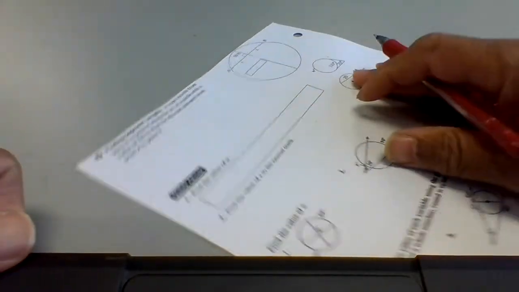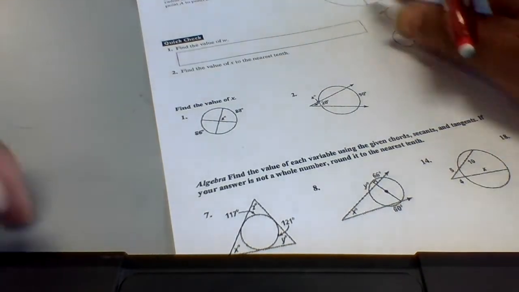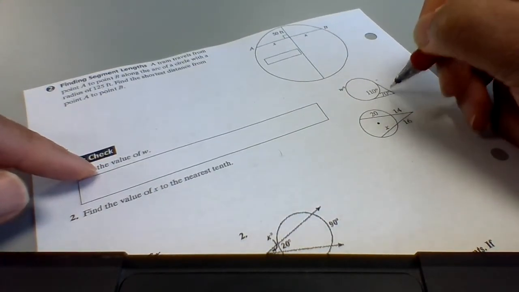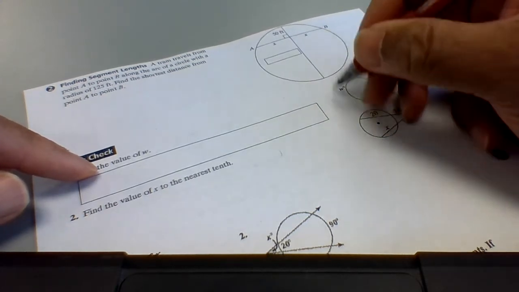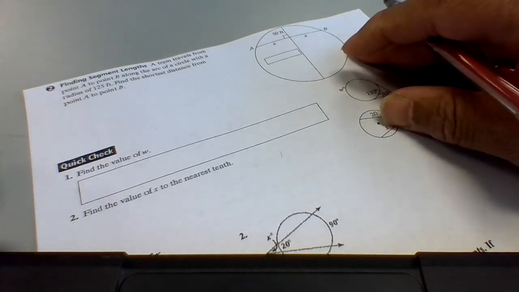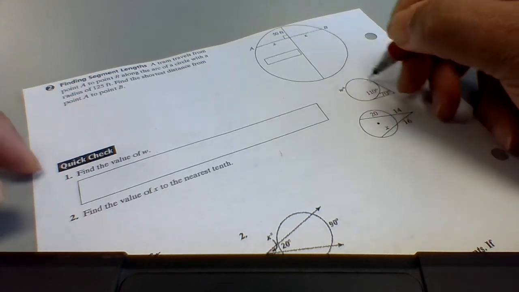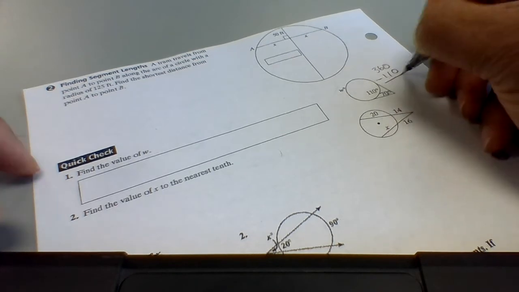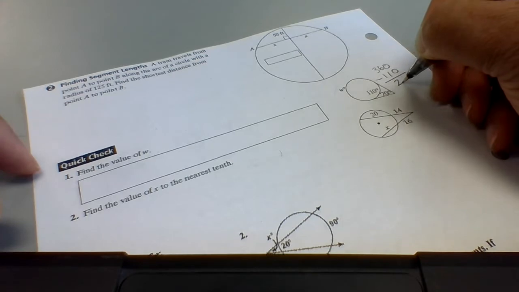All right, I'm going to go on with this. I'm going to skip this problem for now. And this problem right here, find the value of W. Okay, so I know the total, I know what the angle is, I know what the small arc is. I've got to work with the big arc. To find this big arc here, I'm going to take 360 and subtract 110 and get 250.